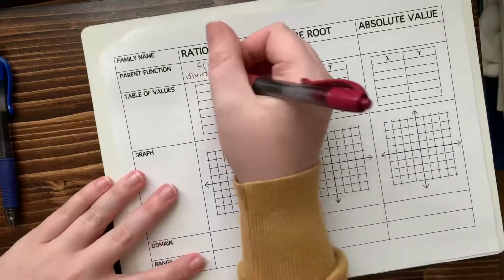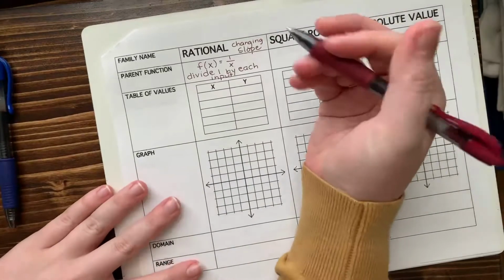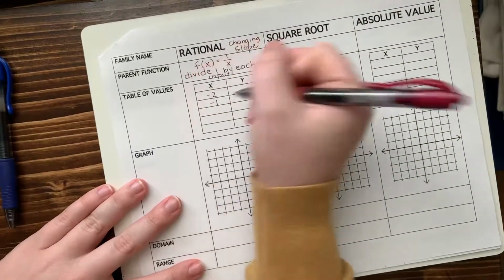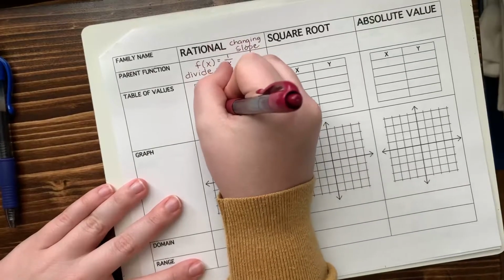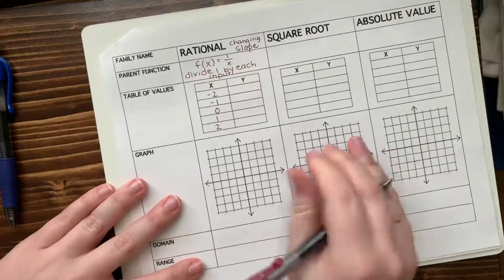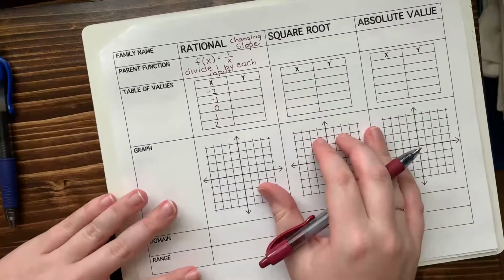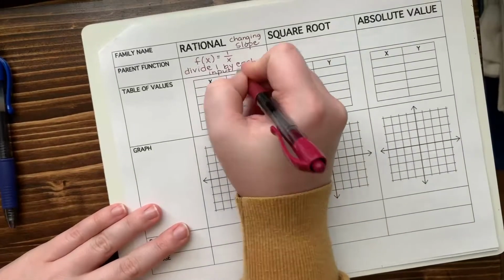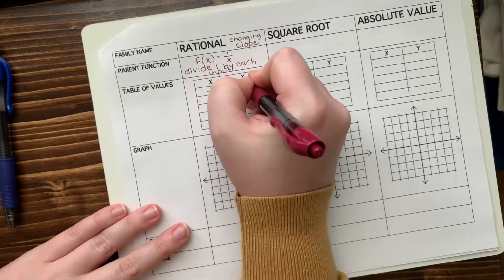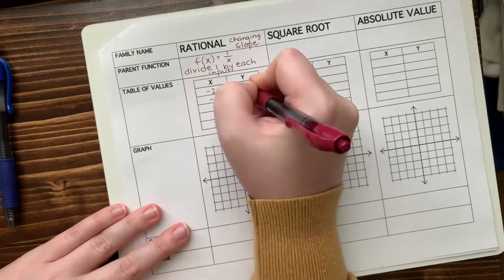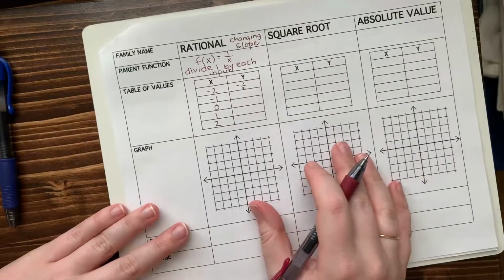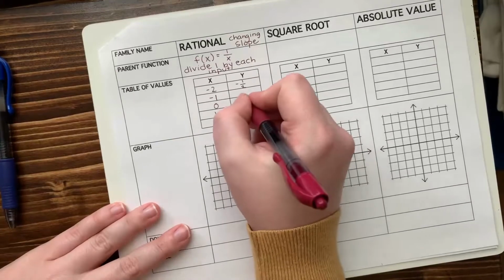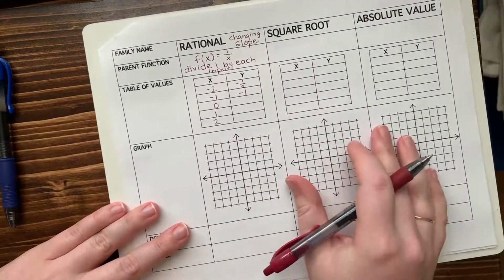Okay, we can have negatives on this, and we're going to start just like we normally do, -2, -1, 0, 1, and 2. And we'll talk about 0 when we get there. So -2, if we input that, that's going to be 1 over -2, -1/2, or -0.5 if you put it in a calculator. 1 over -1, that's just going to be -1.